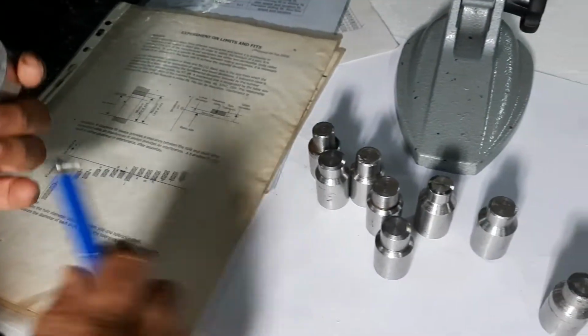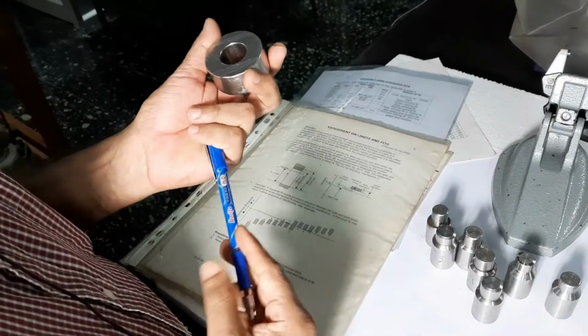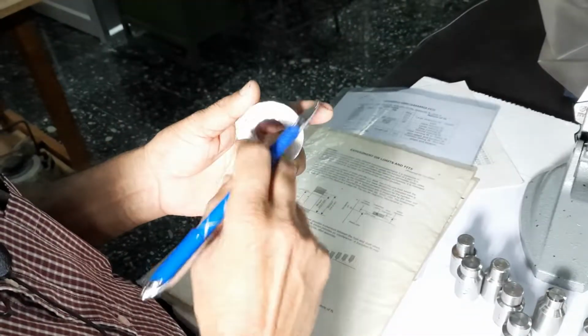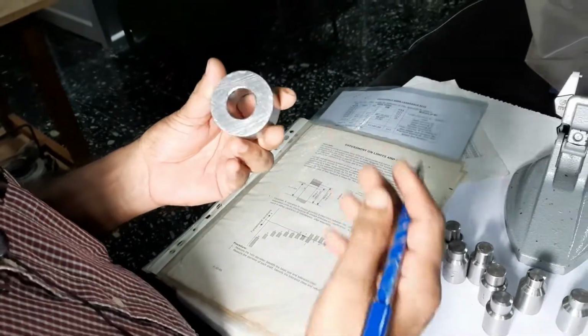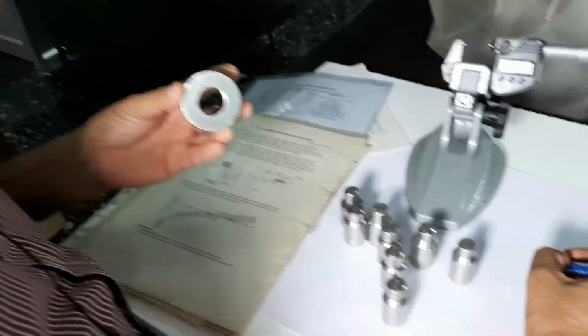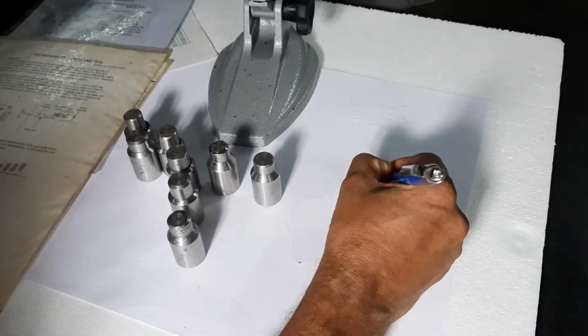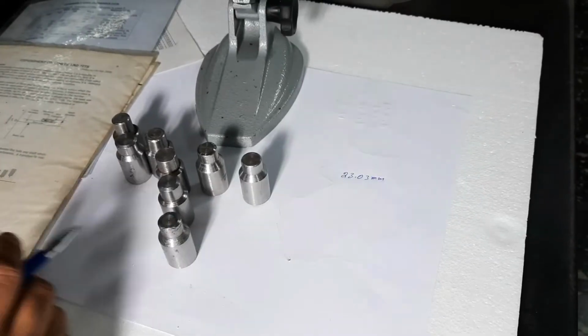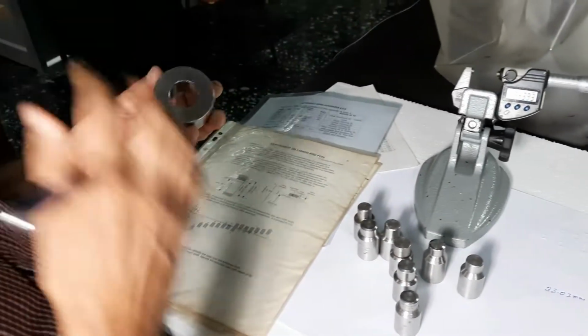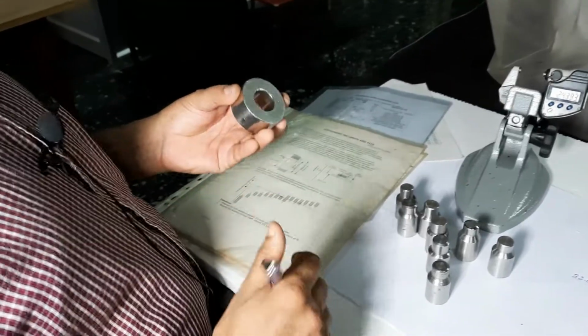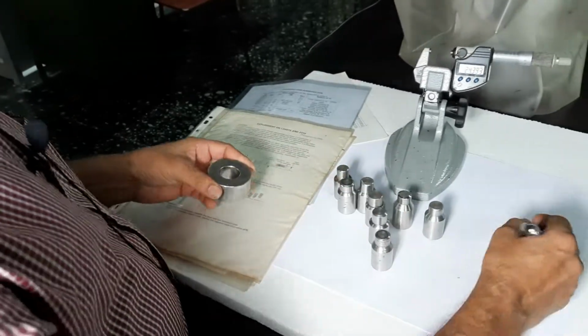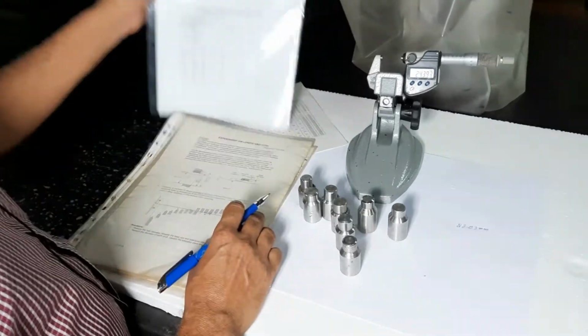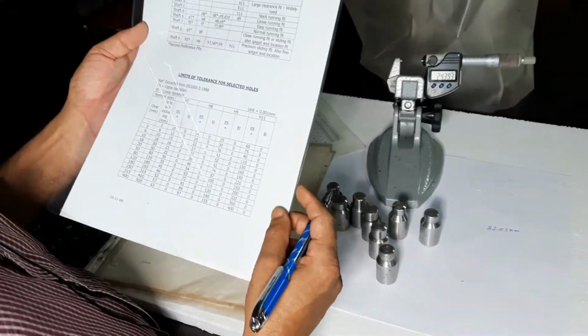So for designations of a fit, there is a basic size. You just note the size of the hole, the basic size of the hole. This hole size was previously measured using a CMM. We measured it already. It is 23.03 mm. And the grading also, from the standard chart you have to find which grade it is coming.